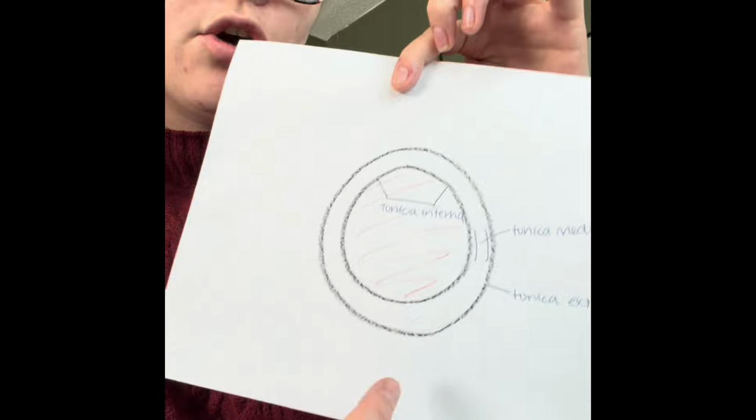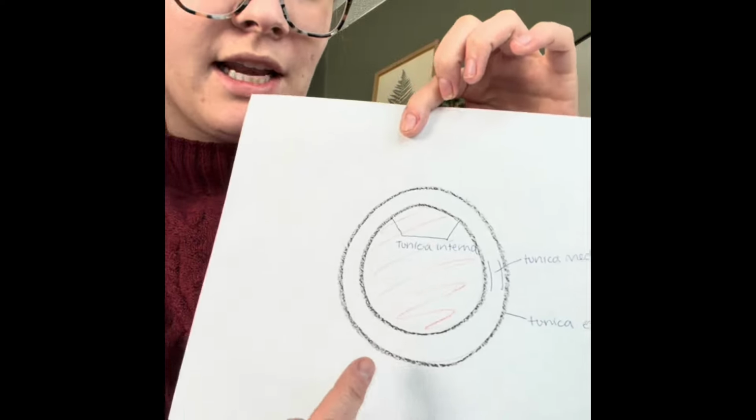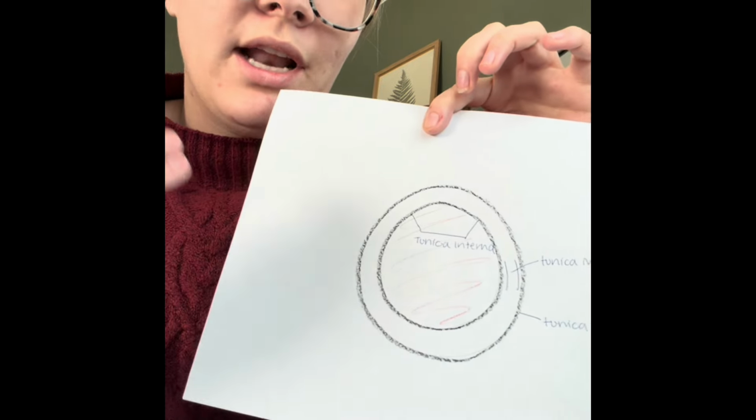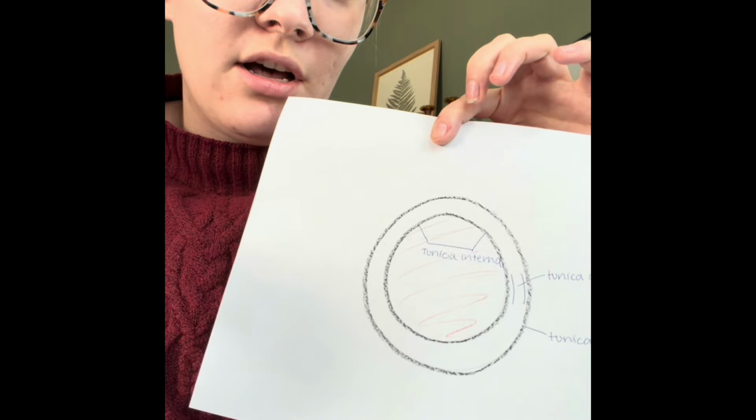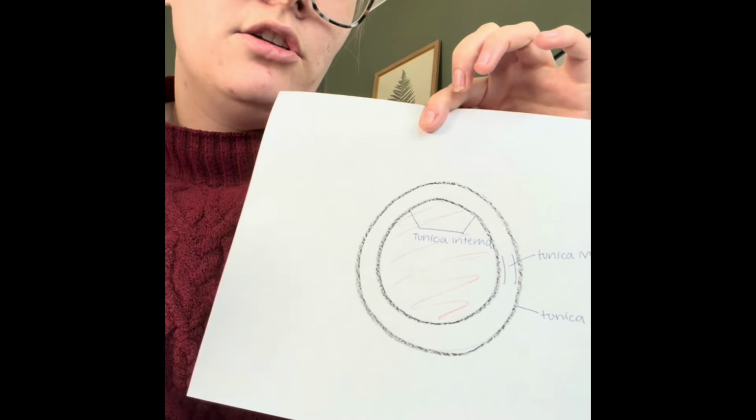Capillaries don't have the 3 layers because they need to be more permeable. They're what aid in exchange of gases and nutrients to and from the blood.